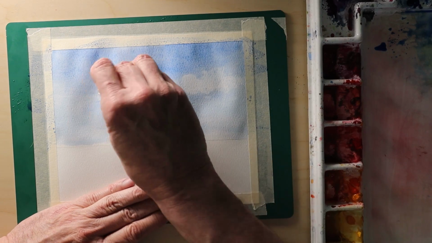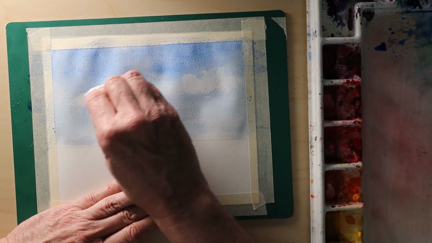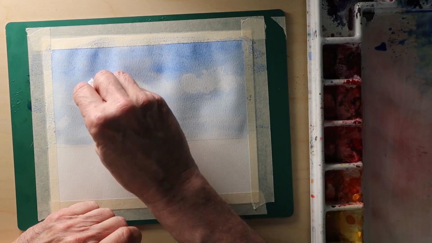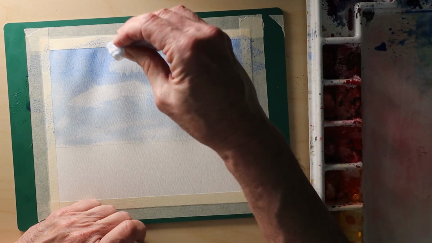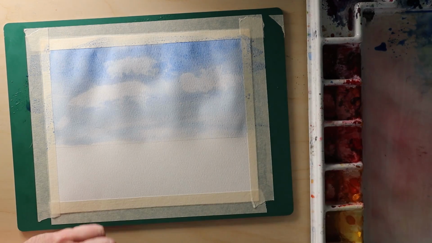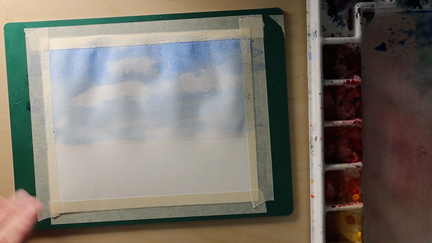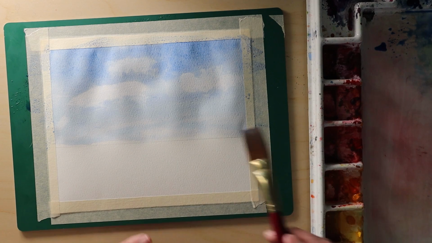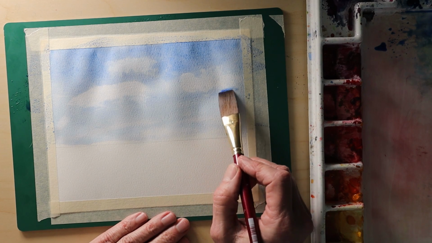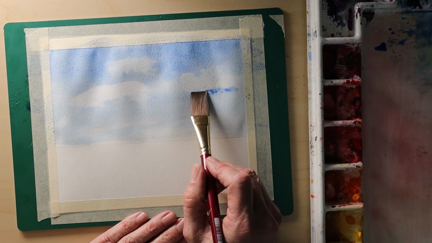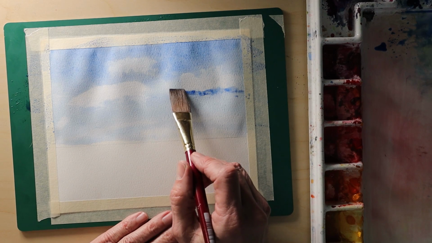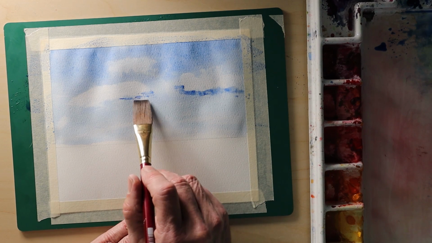Turn your paper, put one here, like that, and maybe another one up here, like so. Well, that's a little tough to see because of the glare. But then we'll come in, maybe put a little bit of color under the clouds to give them a little bit of form.